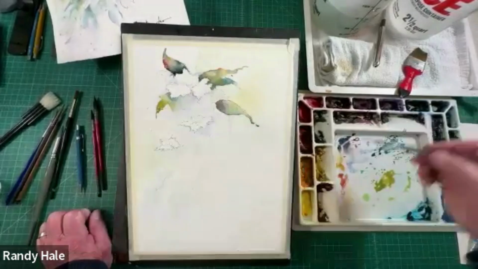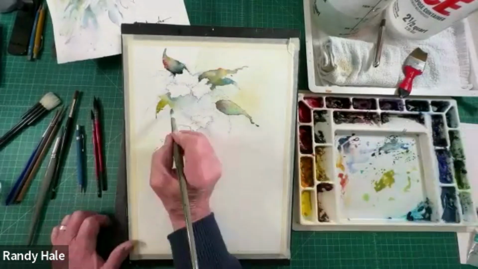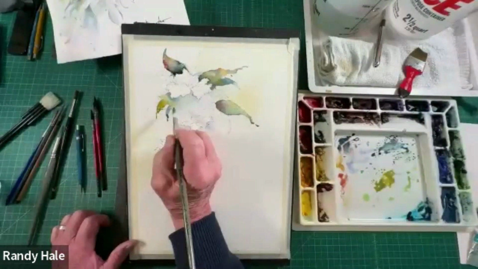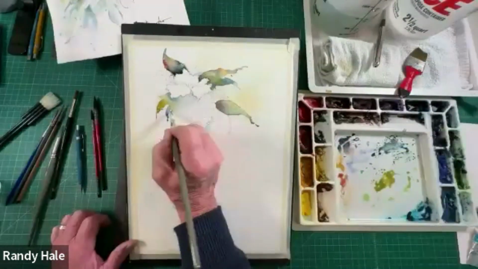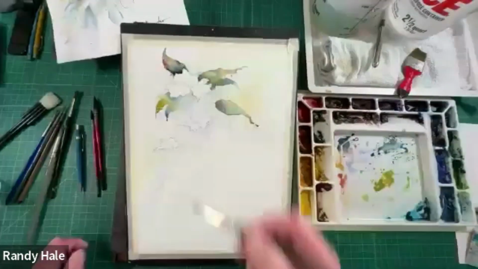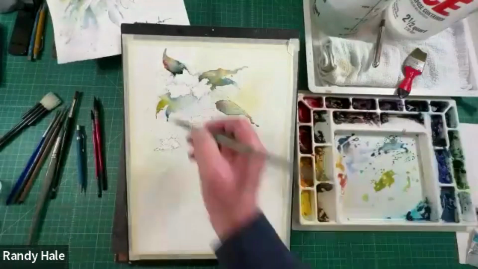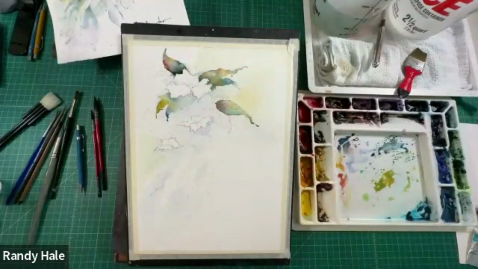I can take a little bit more of the ultramarine and create a little cooler leaf shape that comes out of that. And we don't really see where it started. We just see the outer edge of that leaf shape emerging from all that wet.